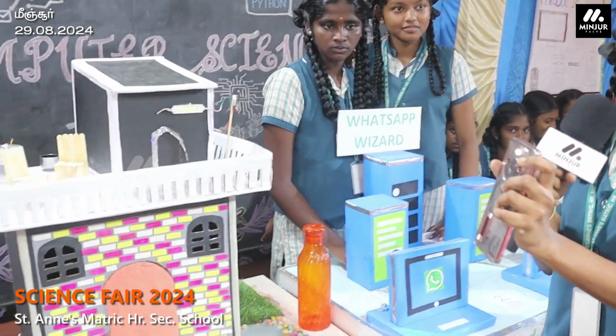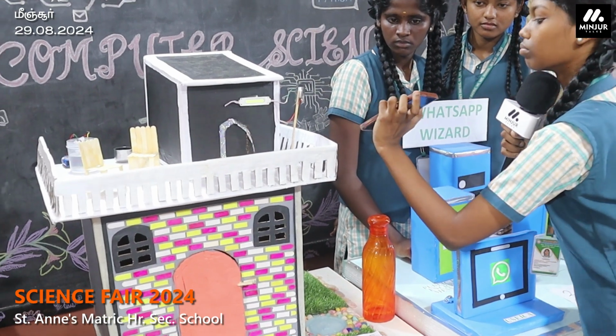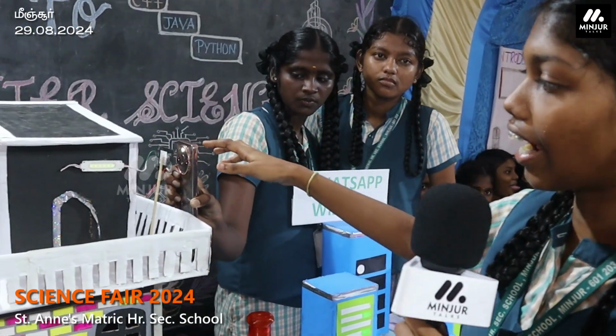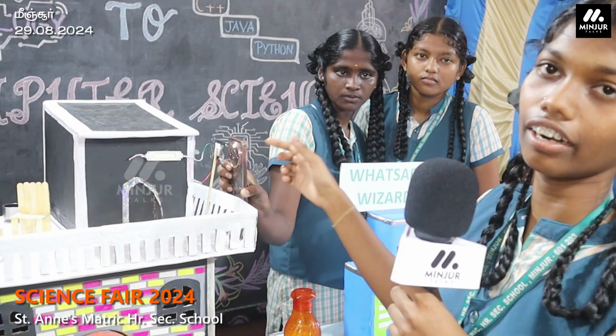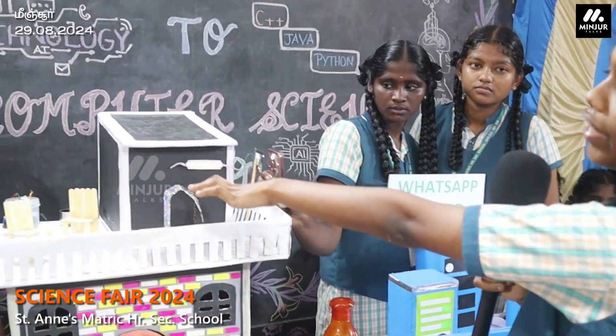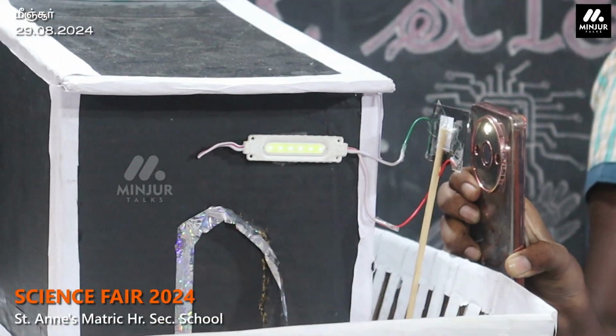Just imagine this one as a sunlight. If we place this light as a sunlight throughout the solar panel, the light will automatically turn on. This is a solar panel.